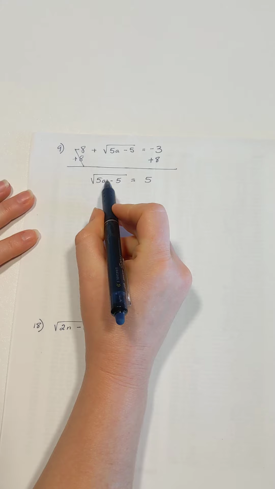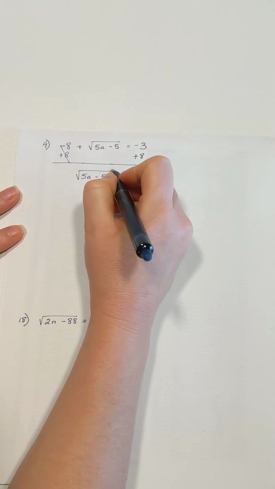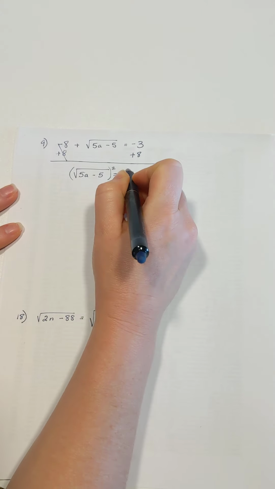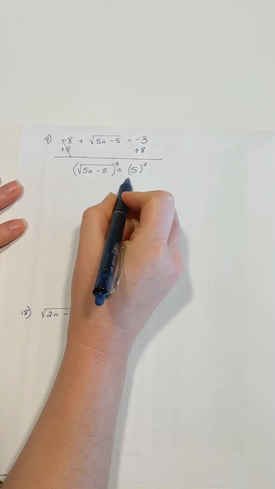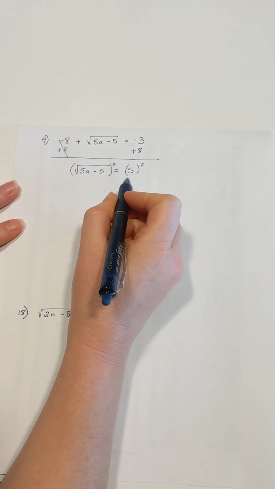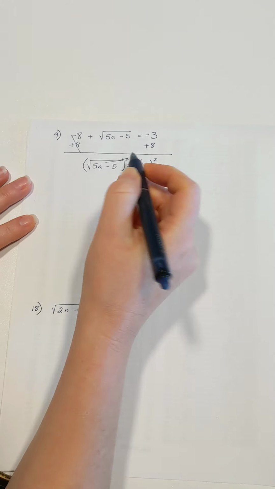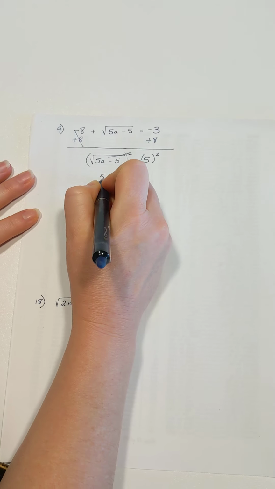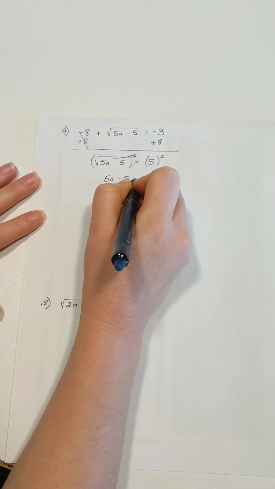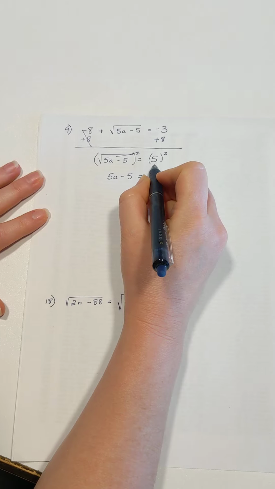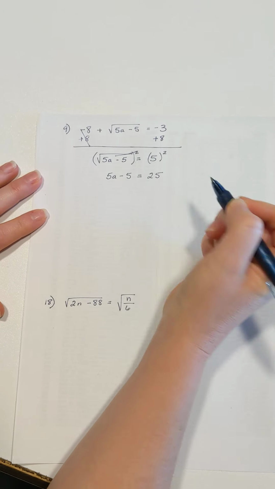The opposite of taking the square root is to square something. So to get rid of that, we're going to square both sides. And since we're doing it to both sides of the equation, it stays equal. So that gets rid of the square and the square root. So we're left with 5a minus 5 on the left. And then we need to square the 5, which is 25.